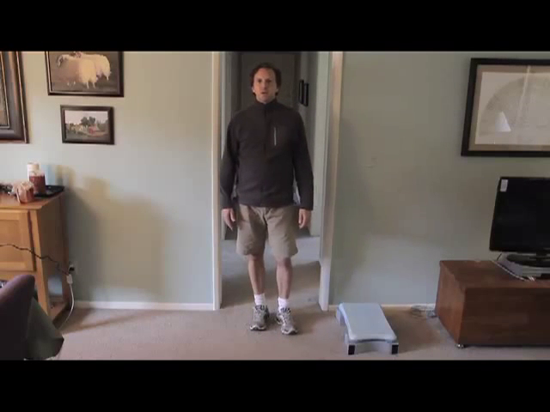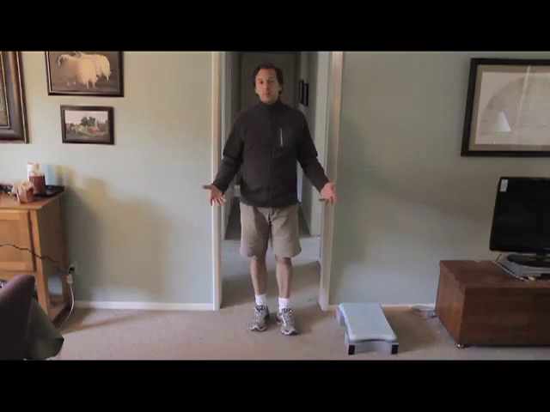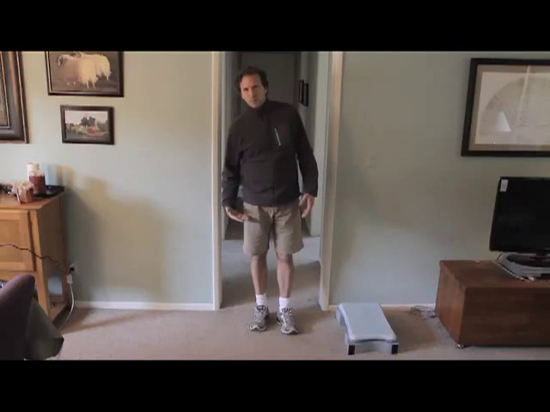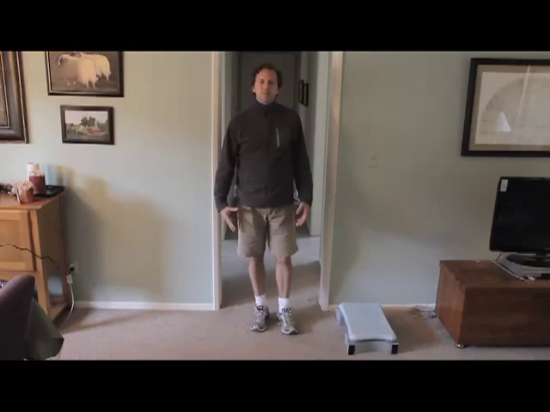Now, the interesting thing is, and something we need to keep in mind with climbing, where we often have one or both feet planted, is that a lot of these movements can take place in a way that doesn't move the leg, but it moves the body in relationship to the leg.